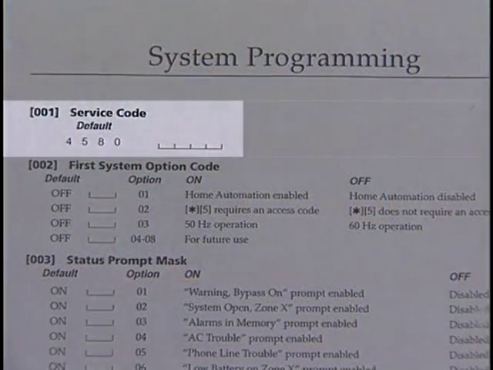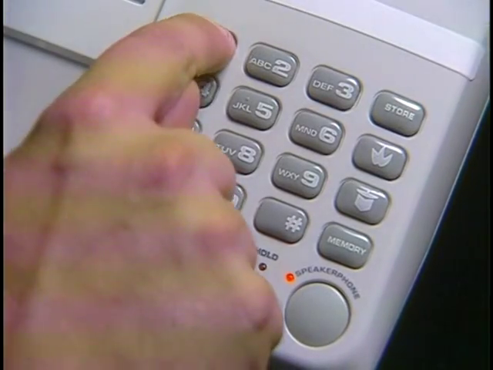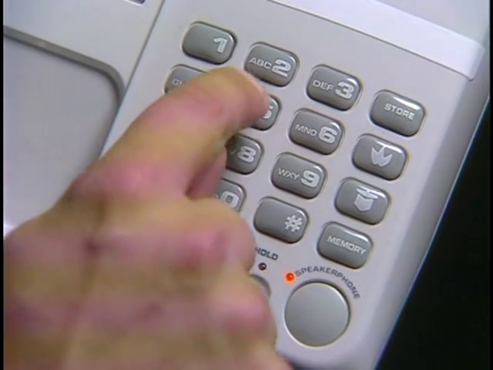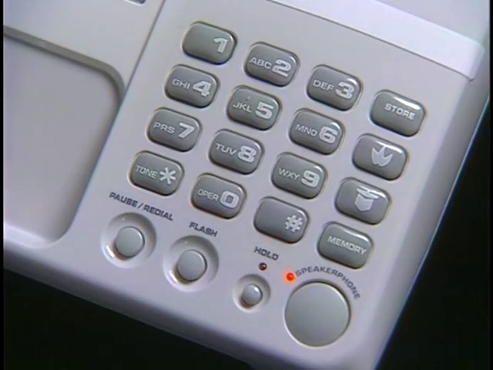Start by entering section 001 to change the Escort service code. Section 1 data is 4580. Enter new data. After the section number is entered, the Escort announces the section number and the data in the section. We'll enter a new service code of 5555. Data is 5555. Enter a section number. After the data is entered, the Escort announces the new data, then asks for a new section number.